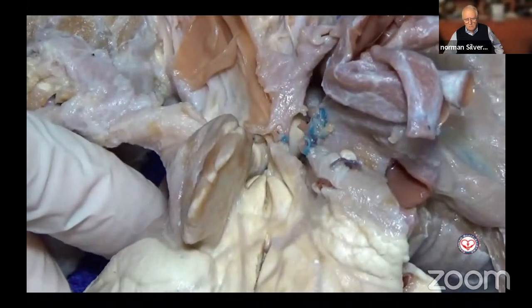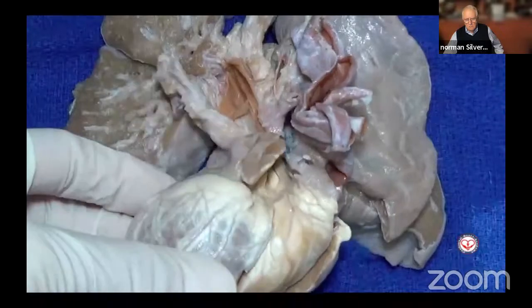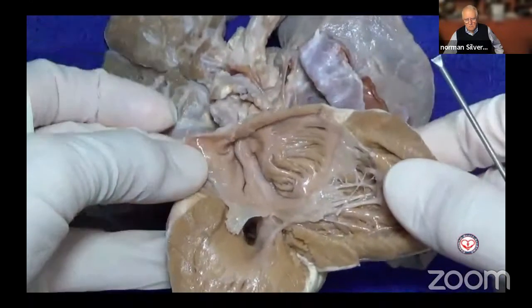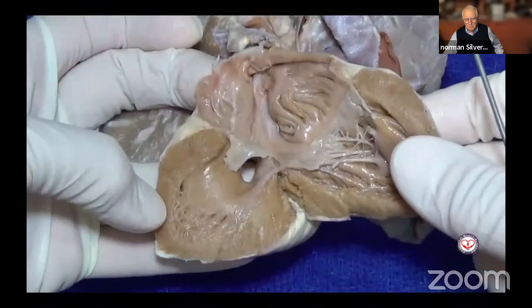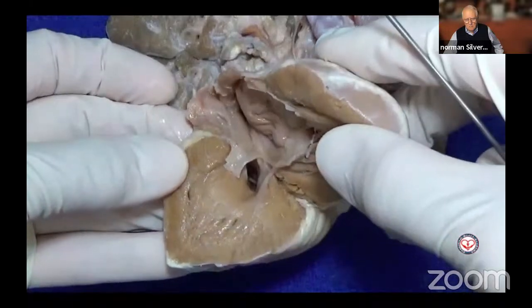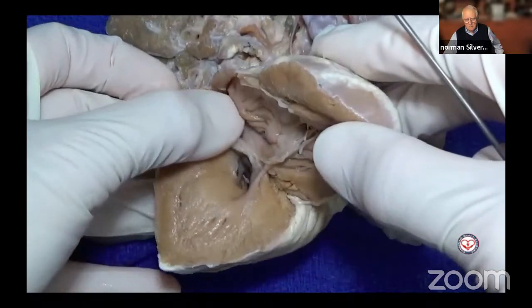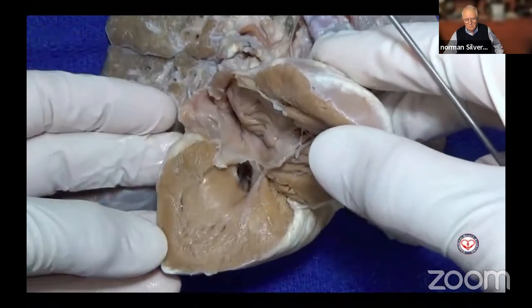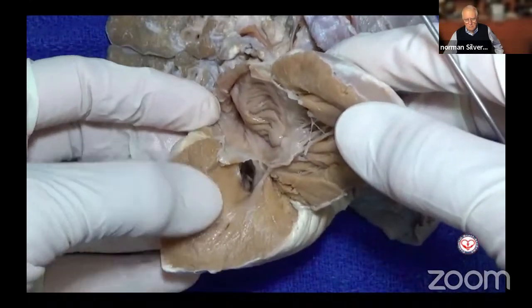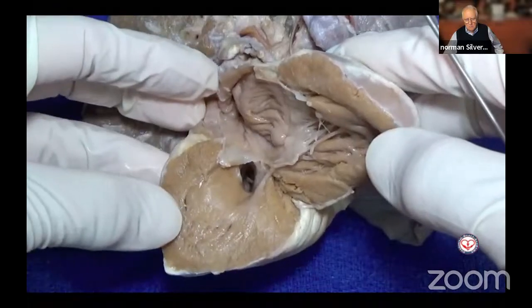The atrioventricular connections are discordant in this case, with a morphologically right atrium connected to a morphologically left ventricle. And secondary to the pulmonary atresia, the left ventricle can become very hypoplastic in some cases. It is slightly hypoplastic in this particular case.